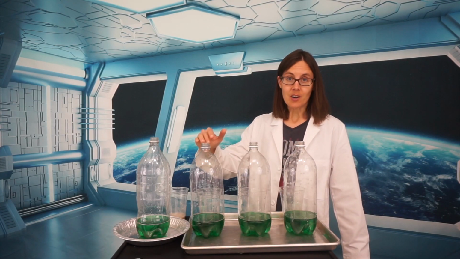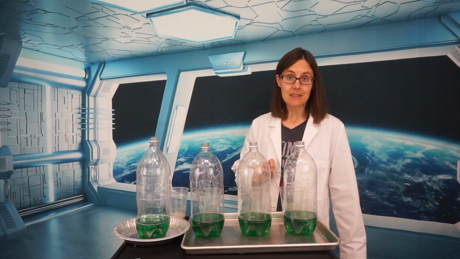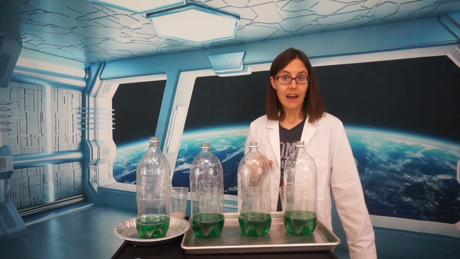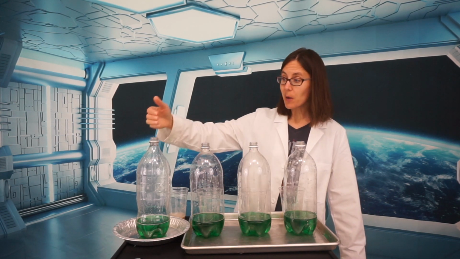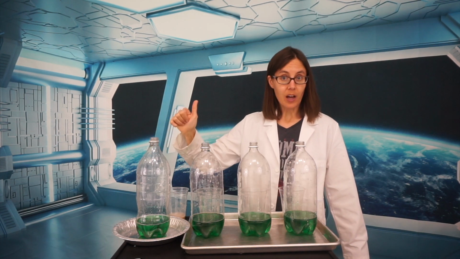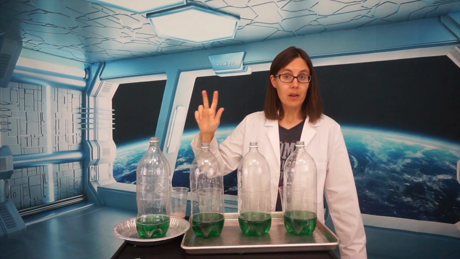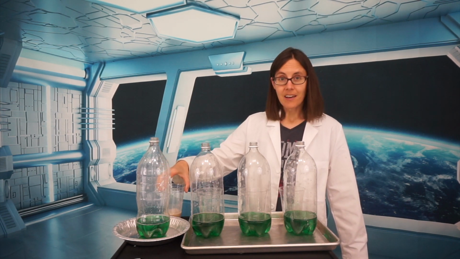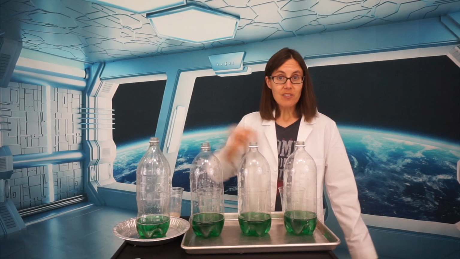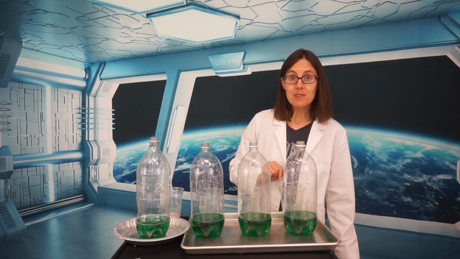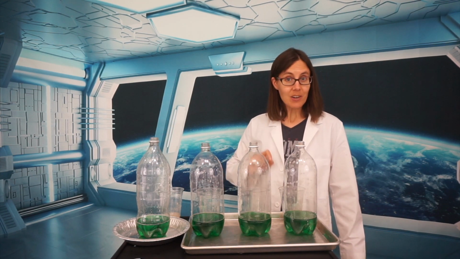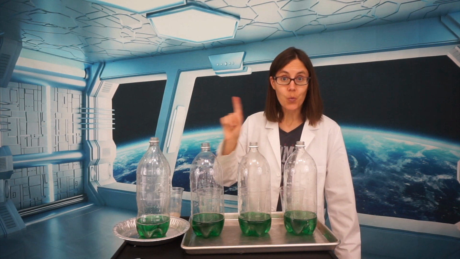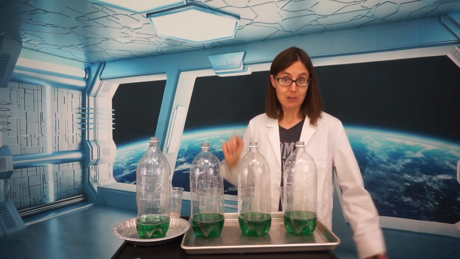I have 3 bottles here, and each of them has 1 ingredient that is missing. And I'll give you a hint, it is not the food coloring. Every single one of these bottles has 5 drops of green food coloring, and this bottle over here is our control. It has food coloring, hydrogen peroxide, soap, and yeast, along with water that's going to be added here in just a minute. I'm going to add ingredients to all of these at the same time. Then I'm going to step back, and I want you to see if you can identify which ingredient is missing from these 3 bottles, because each of them is missing just 1 ingredient of the elephant toothpaste reaction.